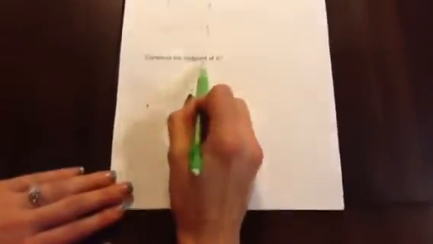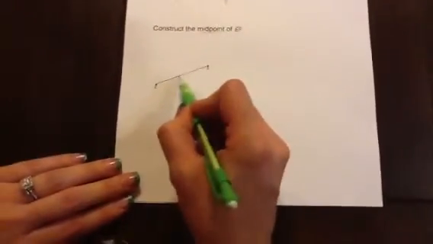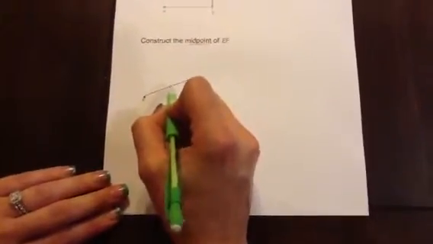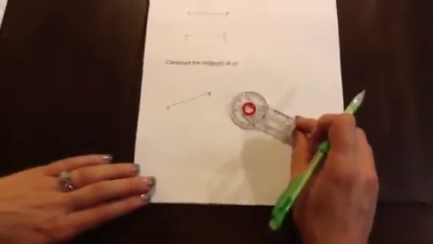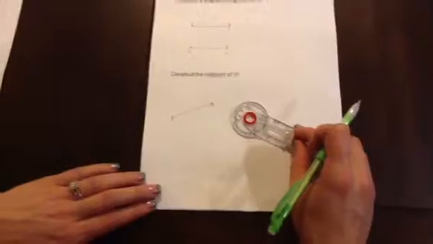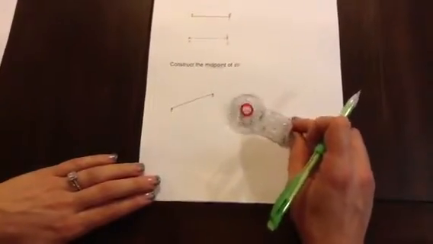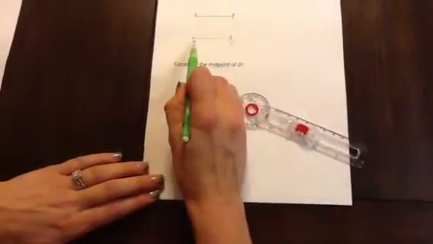Excellent. Now we're going to go ahead and move on to constructing a midpoint. Now if you remember, midpoint means that it is in the middle of our line segment EF. So we're looking for somewhere in here, but we can't just stick a dot on here and say that's the middle. We're actually going to use the compass to tell us exactly where the midpoint is. Okay? It starts out in a similar way. You don't draw another point.